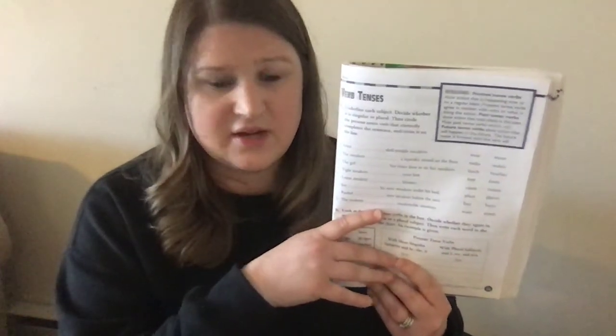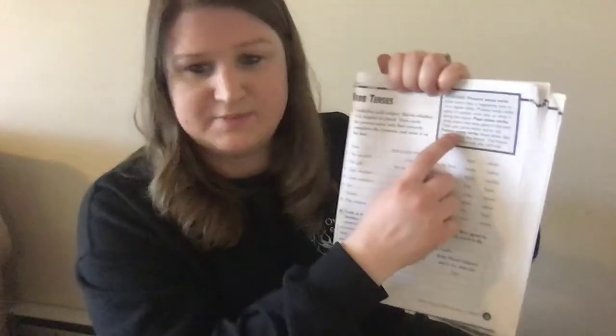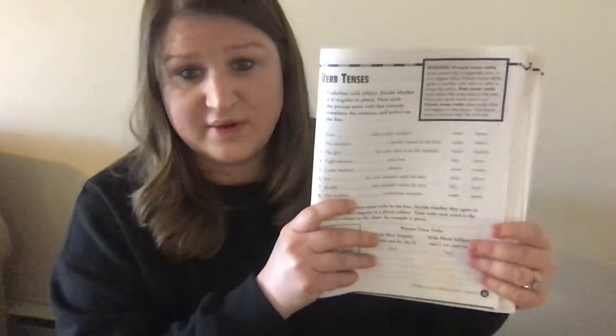So let me read you a little bit on this page. We'll go through some examples, and then you're going to be completing some of this on your own. So I'm looking at this box up here. If you have this opened, you can follow along. I'm going to hold it up here and read it to you.